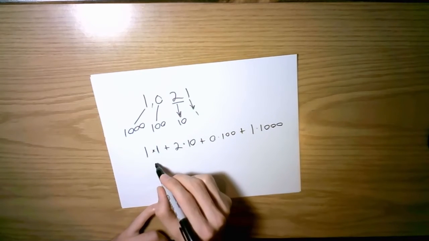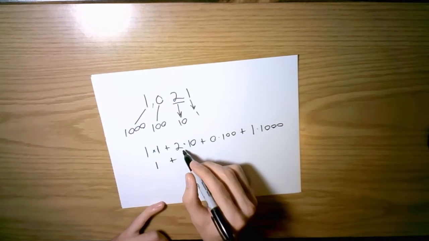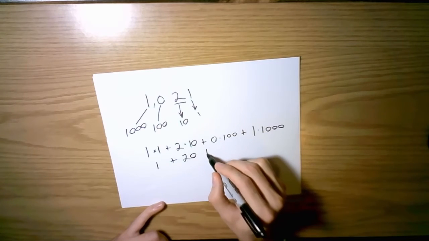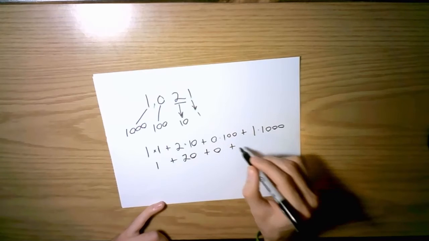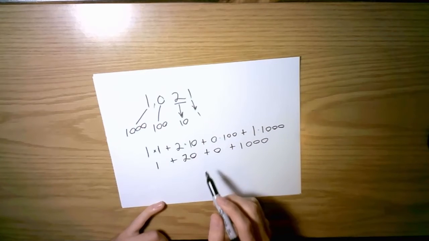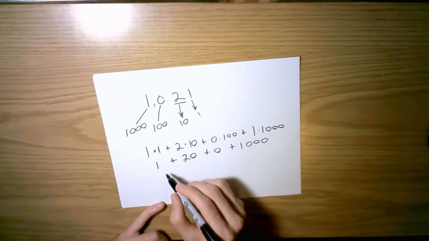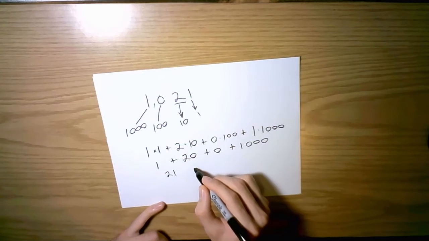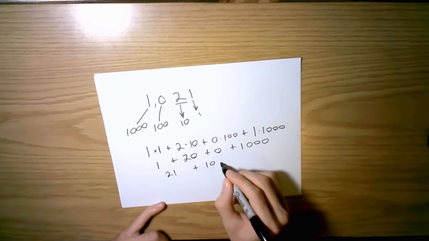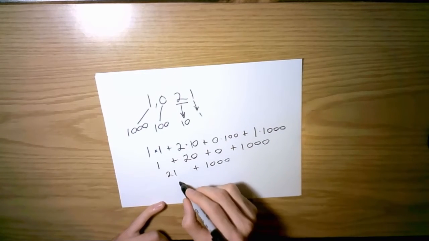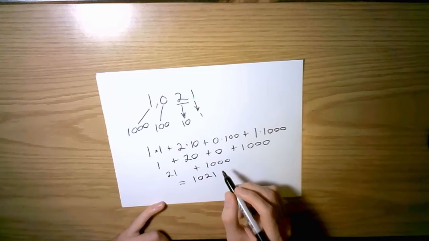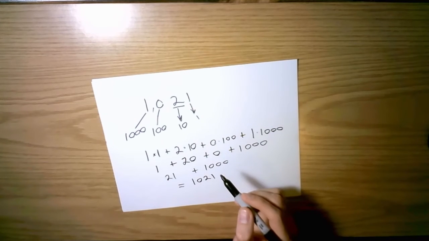And you see here 1 times 1 is 1 plus 2 times 10 is 20. 0 times 100 is 0. And 1 times 1000 is 1000. So, if you add 1 and 20, you get 21. Then we can ignore the 0 and just go ahead and add 1000. And that will give us 1021. So that's how place values work.